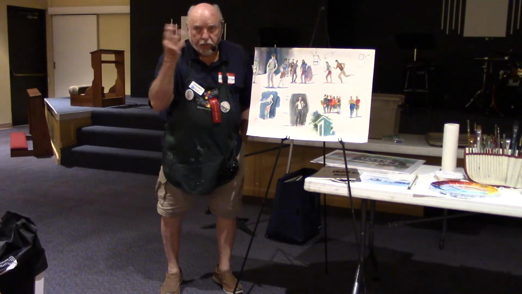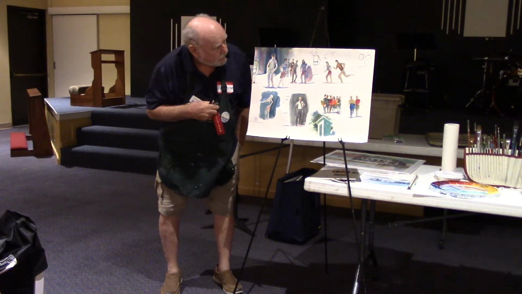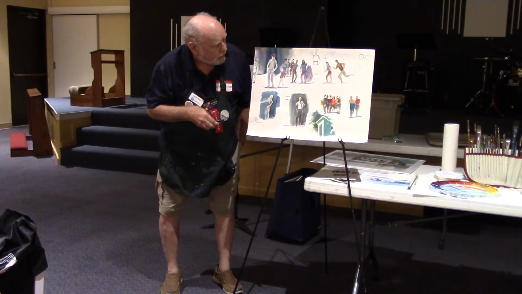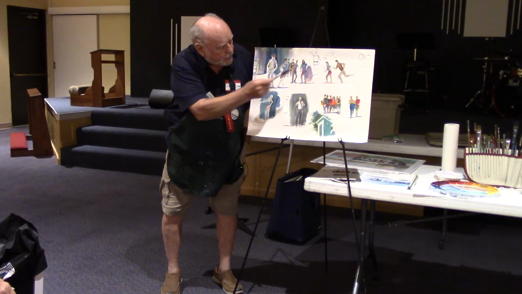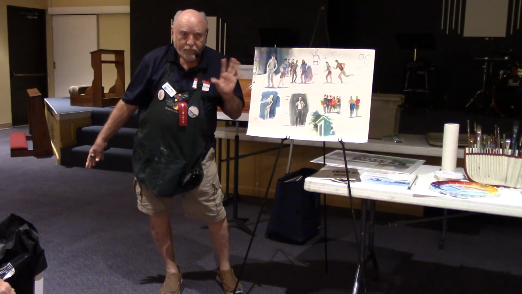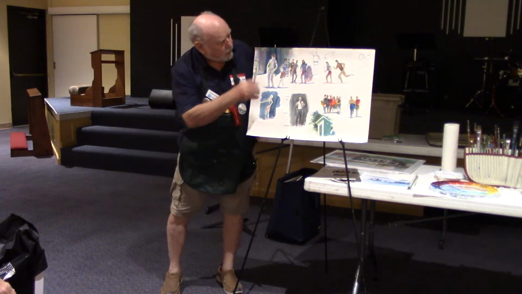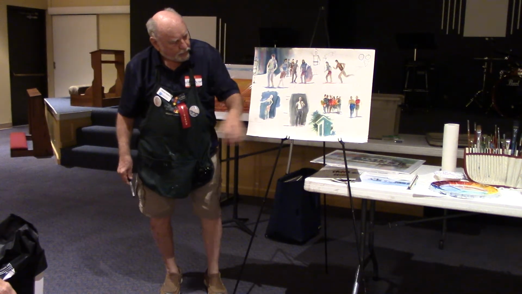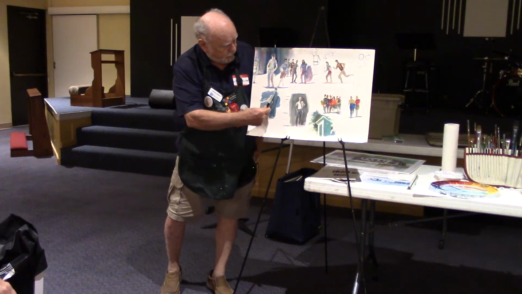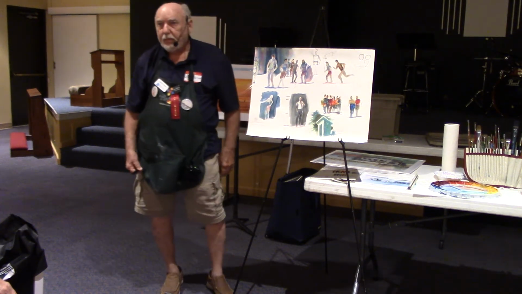So those are the skin colors, which are all over the map. But you see, I haven't put any hands in there. None of these. There's no eyes, no nose, and no feet. The feet are really just part of the shadow.